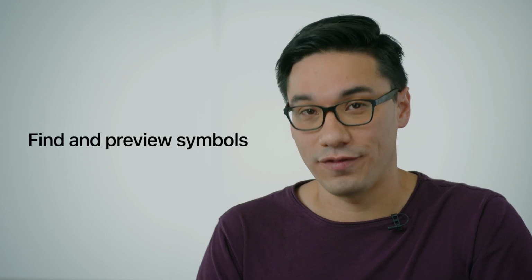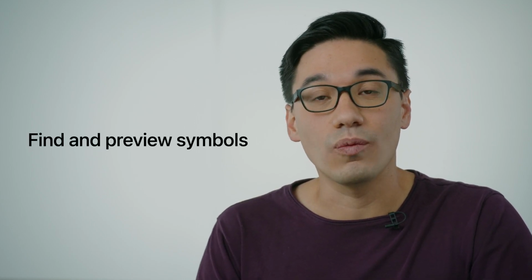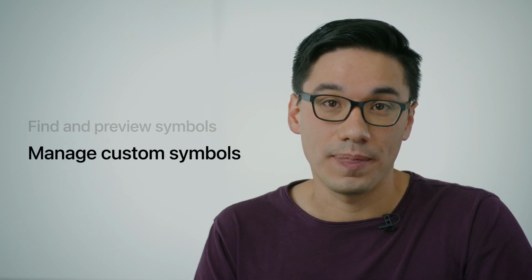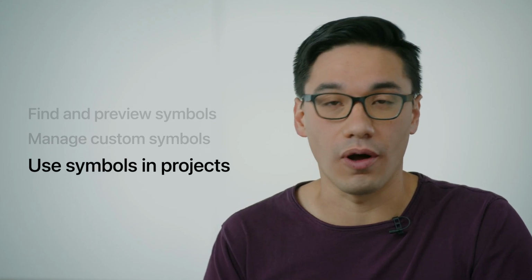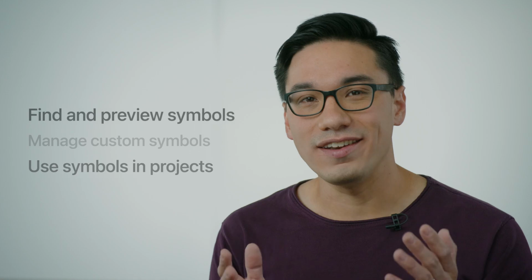First, we'll go over how to find symbols to use in your projects and preview how they'll look. Then, we'll talk about how the app can help manage custom symbols that you create. And finally, we'll show you how you can copy and export symbols for use throughout all stages of the design and development process.